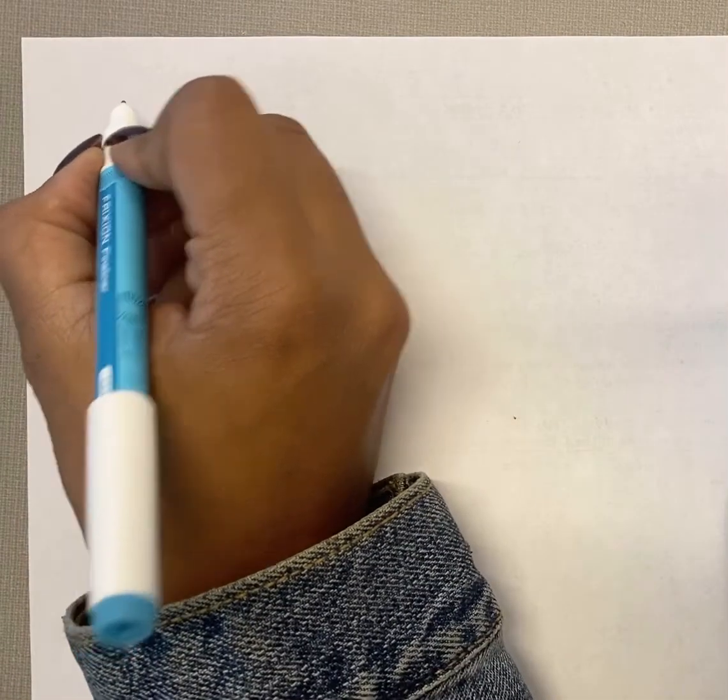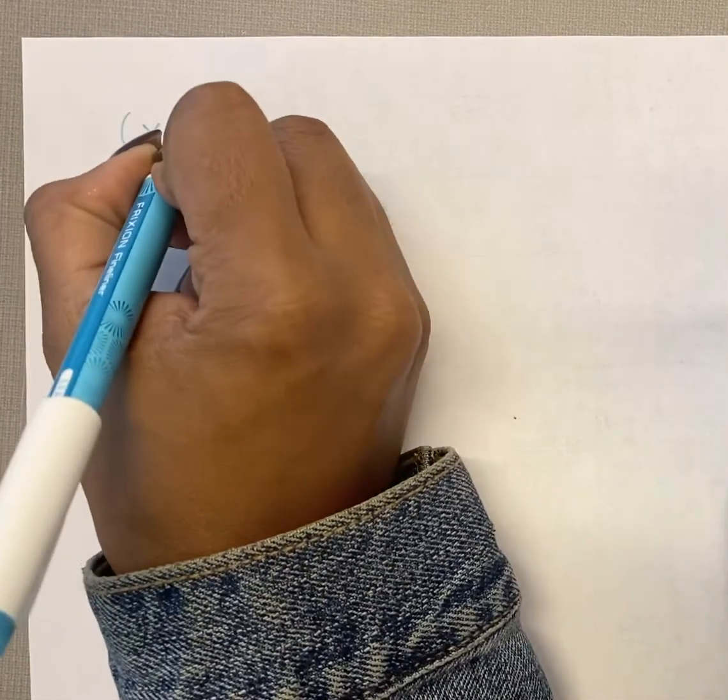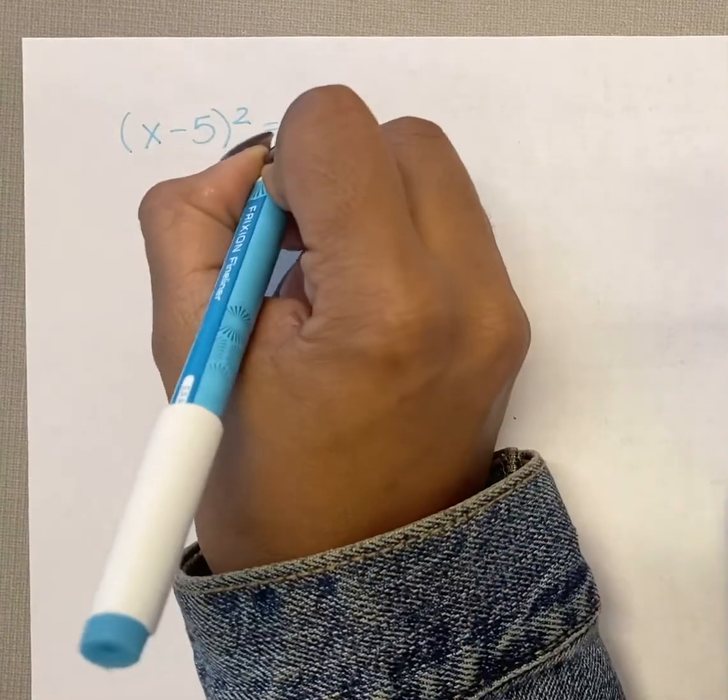Hey everyone, this video is going to walk us through the square root principle. We are going to look at numbers 7 and 9 from your worksheet. And so we have (x - 5)^2 = 36.